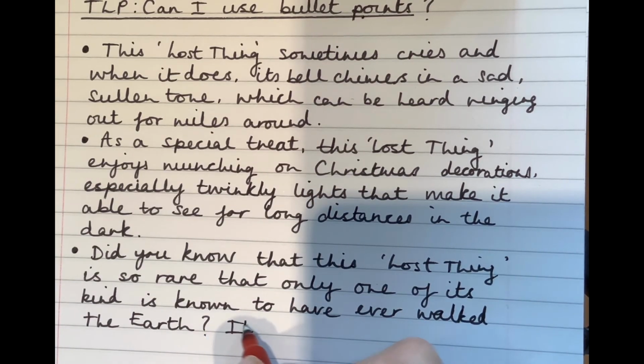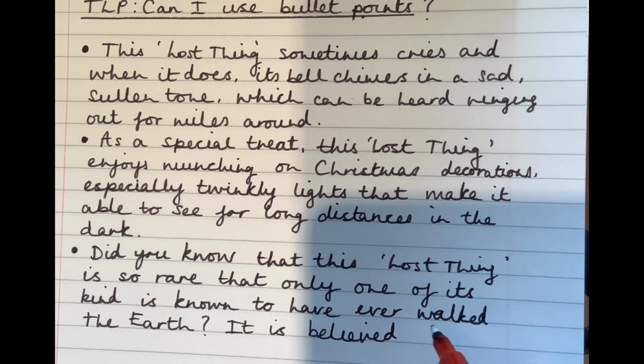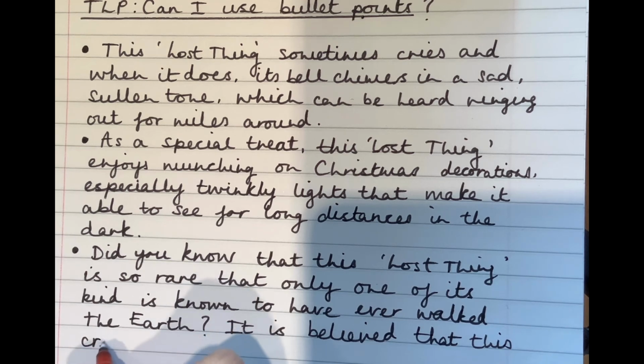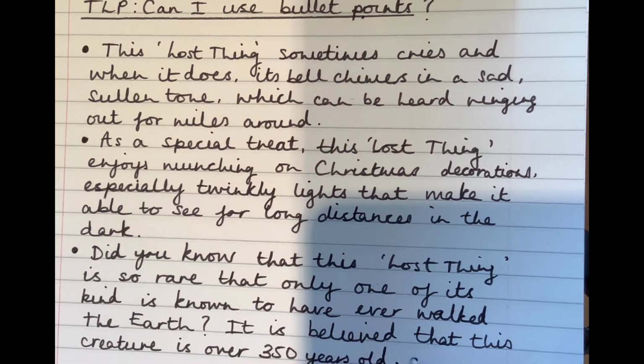It is believed that this creature is over 350 years old and can live up to 700 years. I think that is worthy of an exclamation mark.